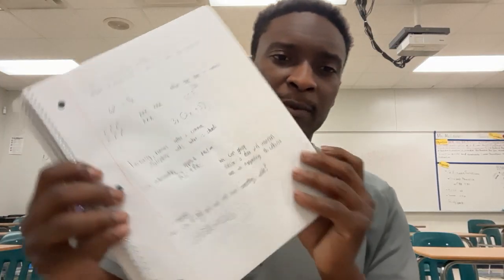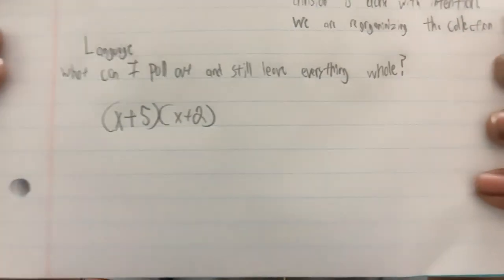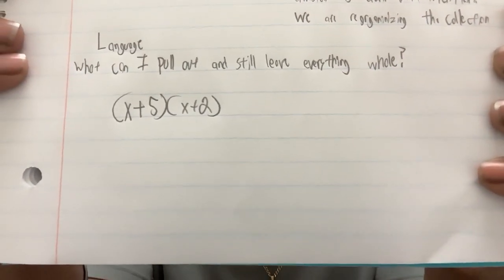Let's take that to a case like this. Anybody remember this? x plus 5 and x plus 2. What we're going to do here is we're going to use our famous word, crack. A lot of us know FOIL, but let's go with crack, because we're going to crack these numbers wide open.